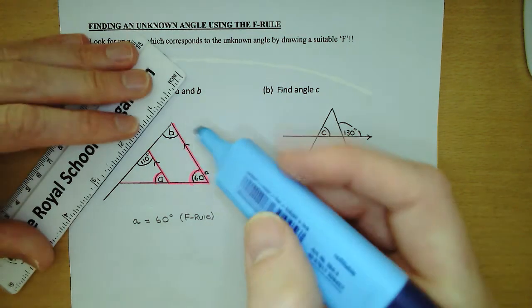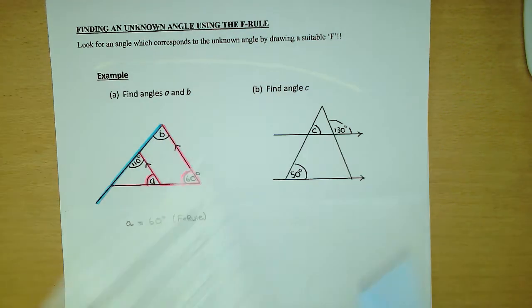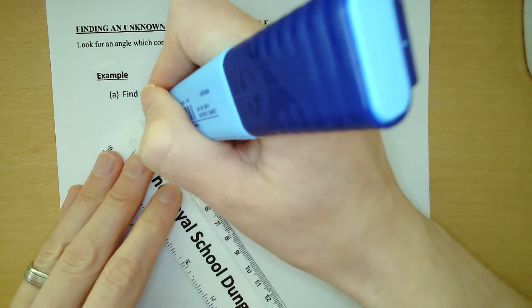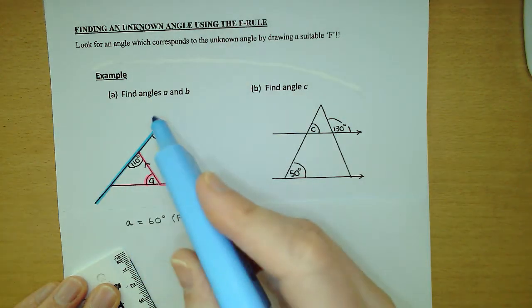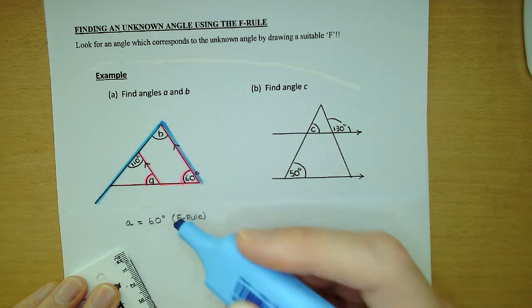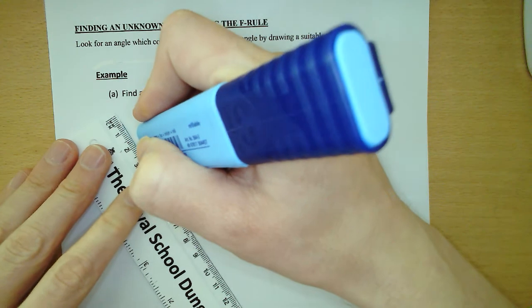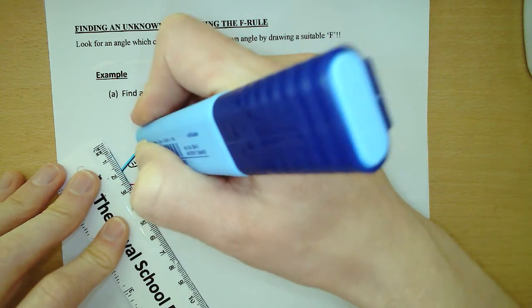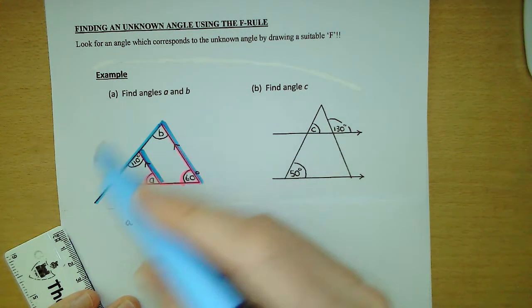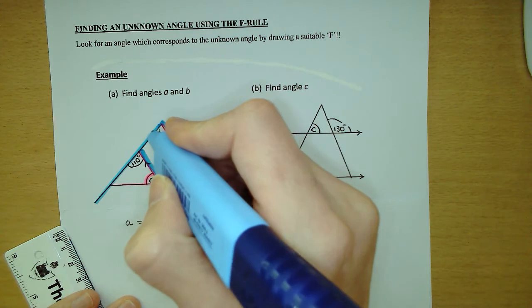So if we do that, what we've done is we've drawn part of our letter F. Now to complete the letter F, we're going to have to trace over this other parallel line, like that.